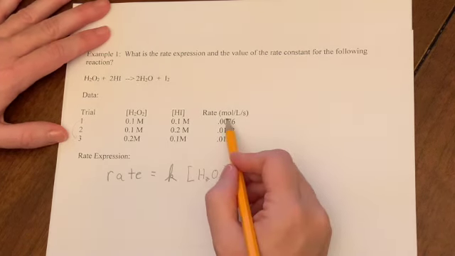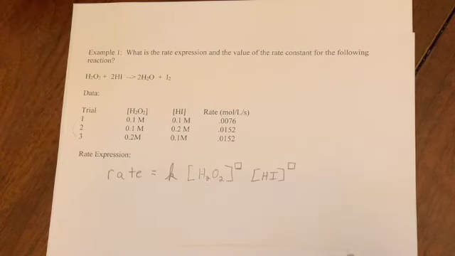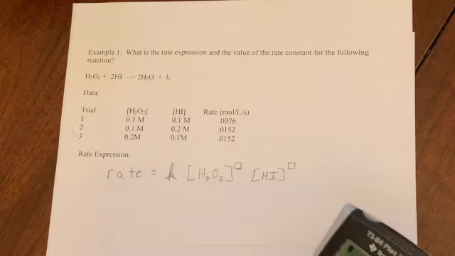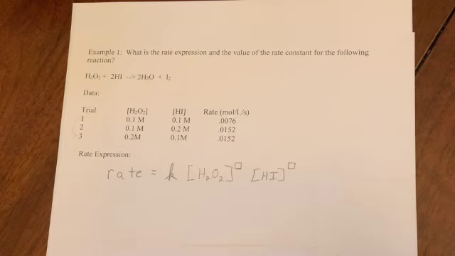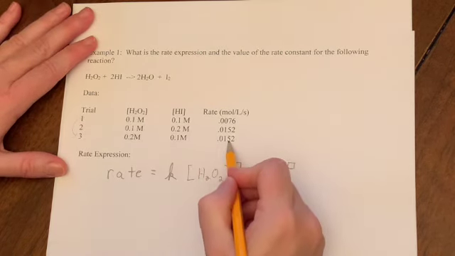All right, let's look to see what happened to the rate. And again, feel free if you want to use your calculator and just choose the number that is larger, 0.0152, divide it by the smaller, 0.0076. And yeah, I doubled this concentration and the rate doubled.